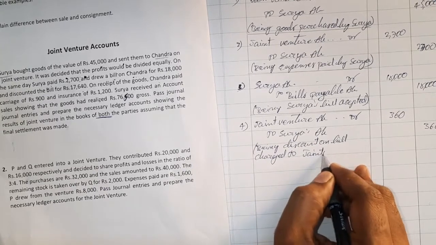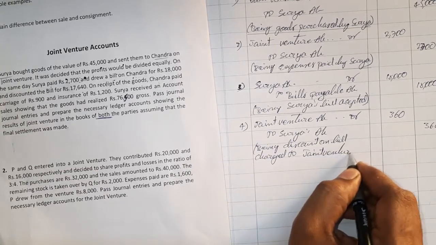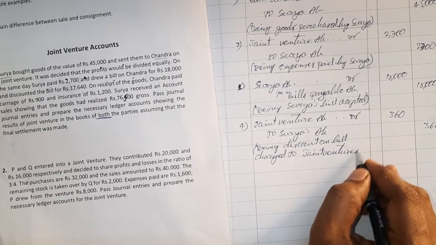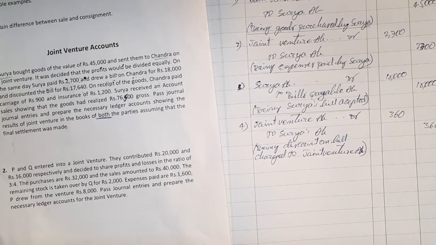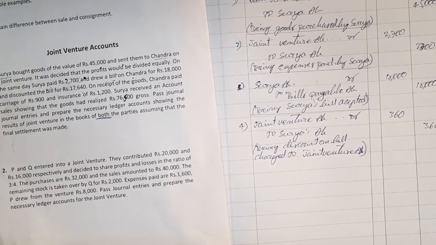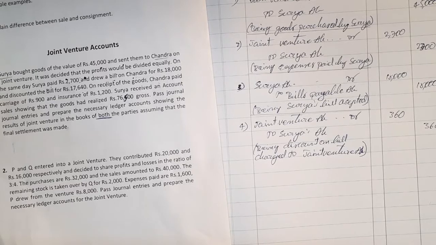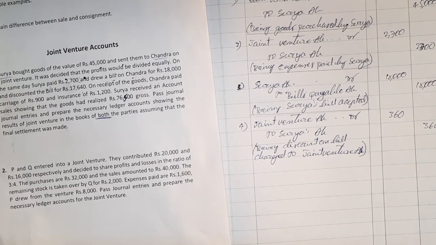It's not a personal bill. It is joint venture's account, a business related bill. Though it is drawn in a personal way, it is drawn for the purpose of business, that is joint venture purpose. So that is the reason whatever the discount amount is, you should debit to joint venture account.